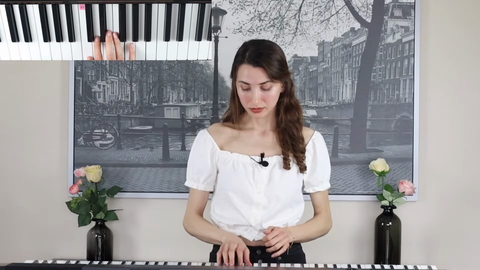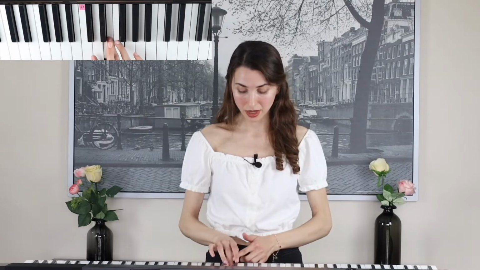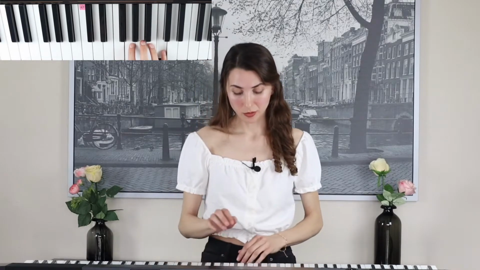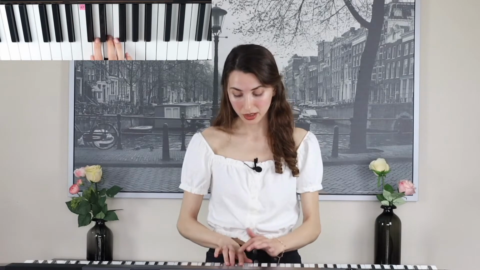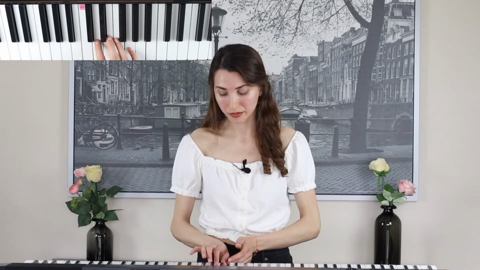So let's start on middle C. After my middle finger, I'm going to bring my thumb. Let's just do 1 octave right now. One more time. After my middle finger, I'm going to bring my thumb under like that. Pretend that it's like a tunnel, and then just bring your thumb.